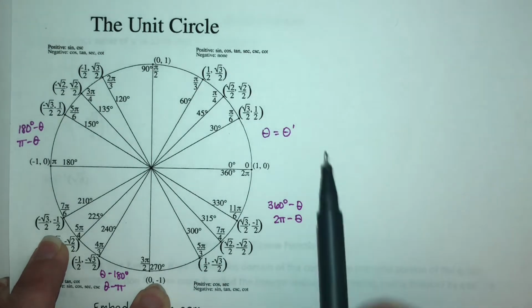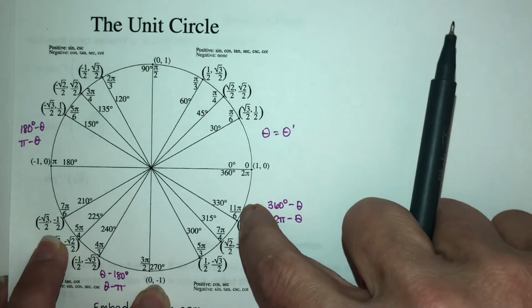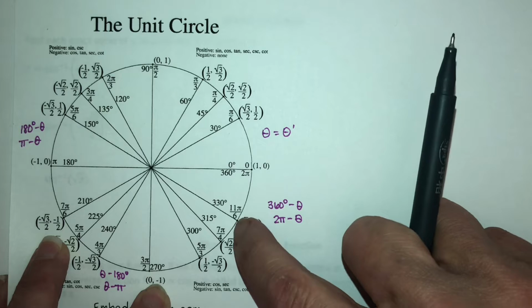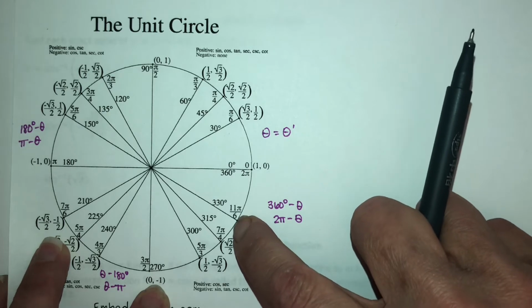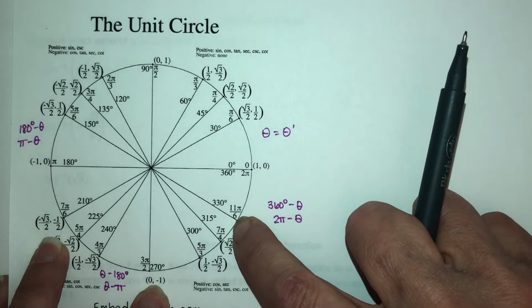And what's more, you will never give an answer of 11π/6 because it needs to be the negative version of that. So if you end up getting an answer that's here, you're going to have to write that as -π/6, not 11π/6. That's what I mean by making the adjustments necessary.